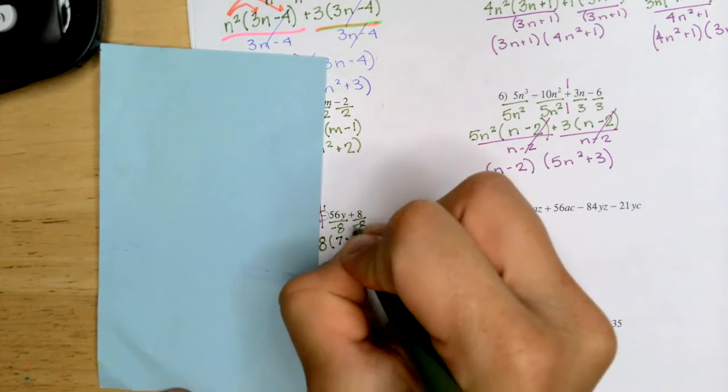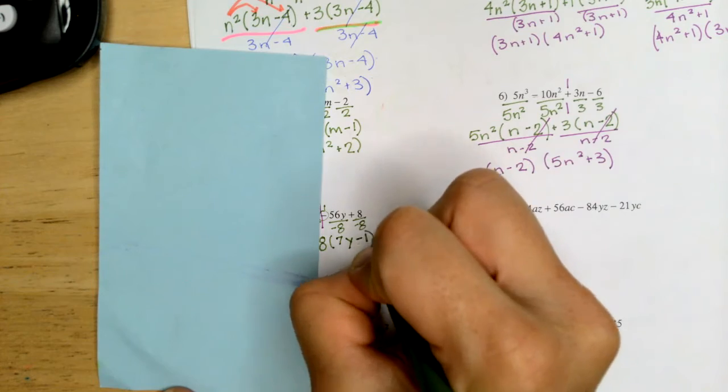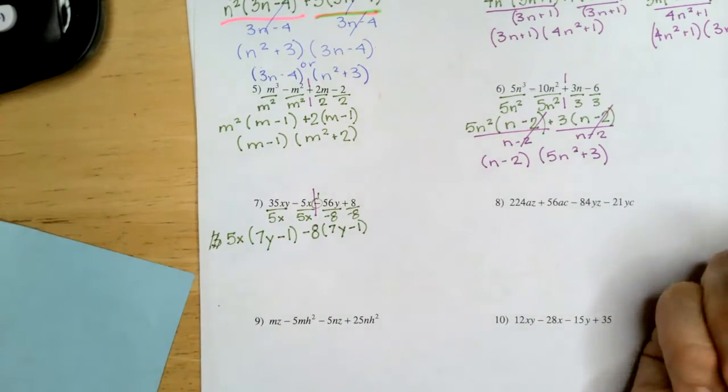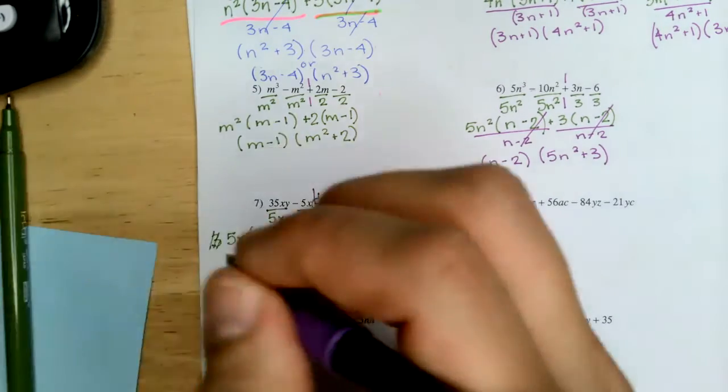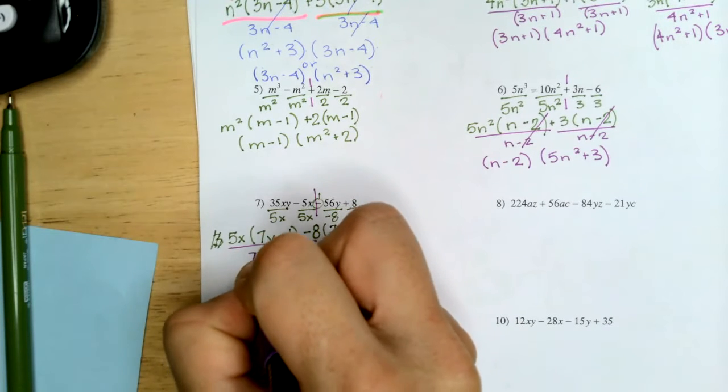Take that y. +8 divided by -8 is a -1. So now I have 7y minus 1 as my common term.